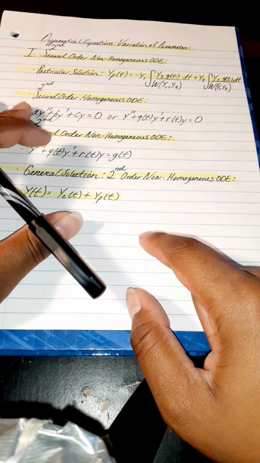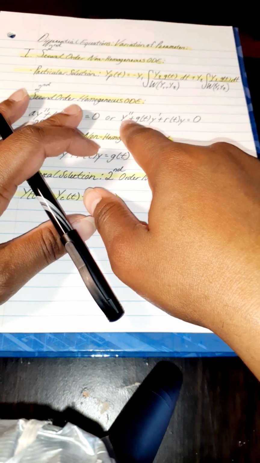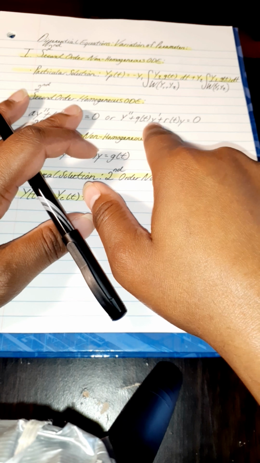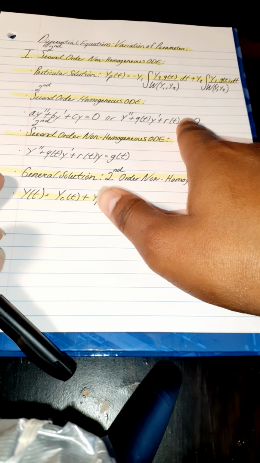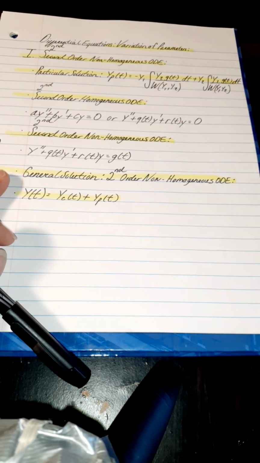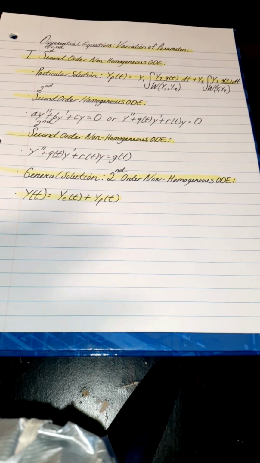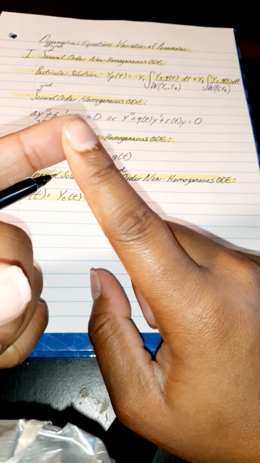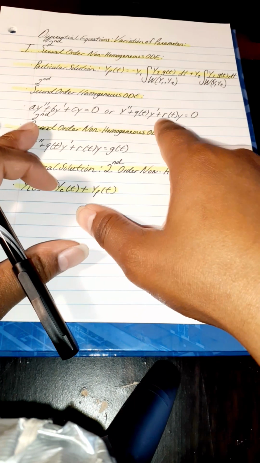So the form for that will be ay double prime plus by prime plus cy is equal to 0, or y double prime plus q of t y prime plus r of t y is equal to 0. And we obtain the general solution to the homogeneous ordinary differential equation by finding the roots. The solution will take a certain form depending on what kind of roots we get. If we get real and distinct roots, it'll take a certain form. If we get complex roots, or if we get repeated roots or double roots, the general solution takes a certain form, and so that will be the general solution for the homogeneous equation.